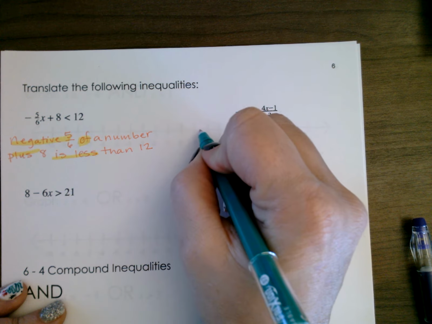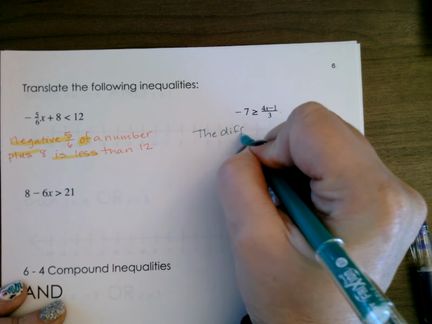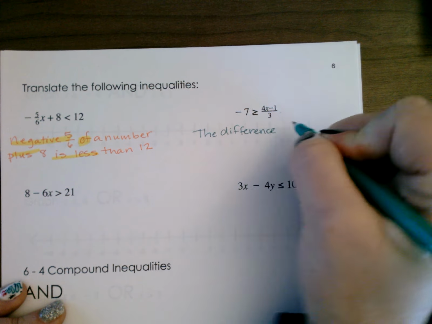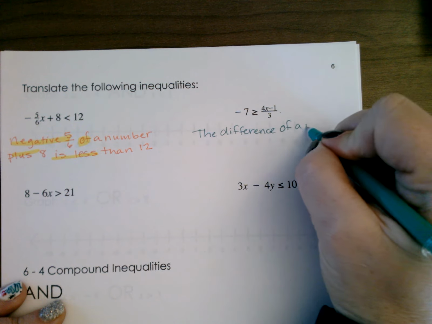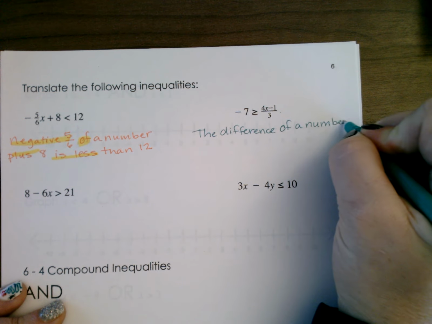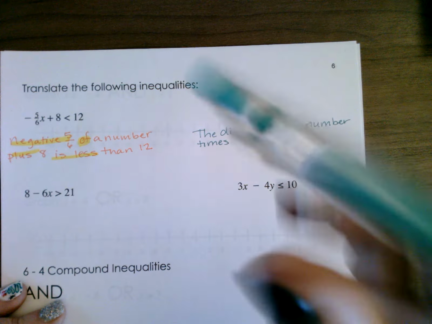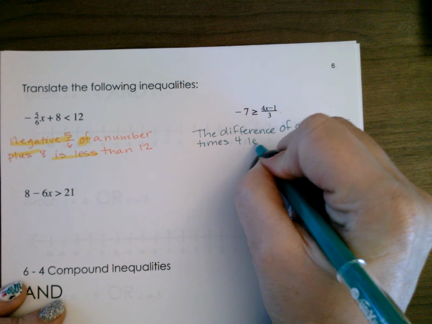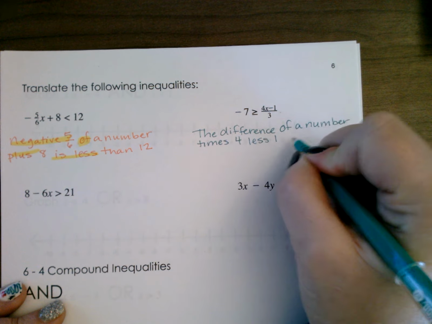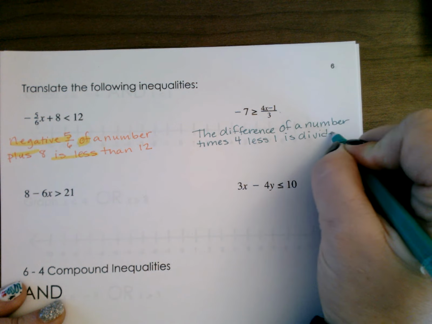That tells me I'm going to have to group things together of a number times 4. Yeah, I could have used product. Less 1 is divided by 3.